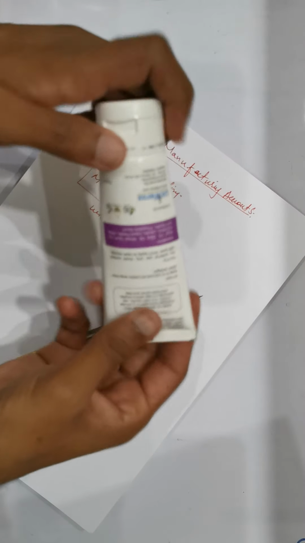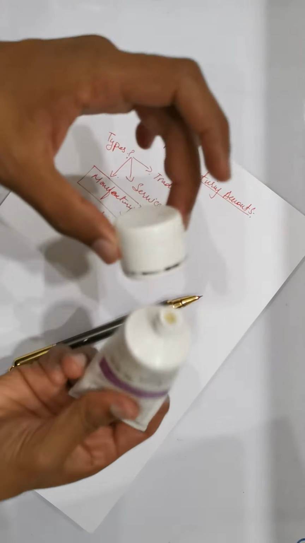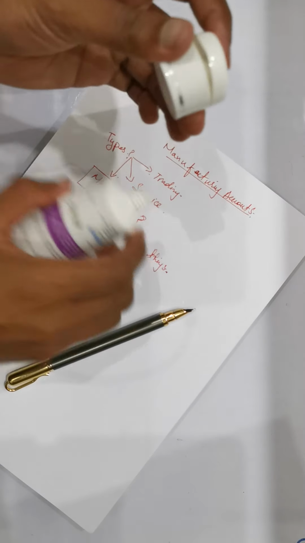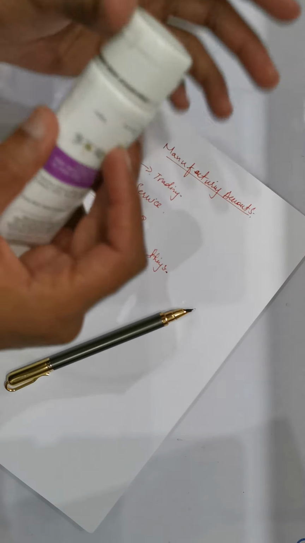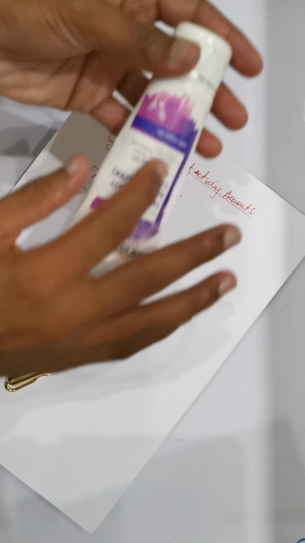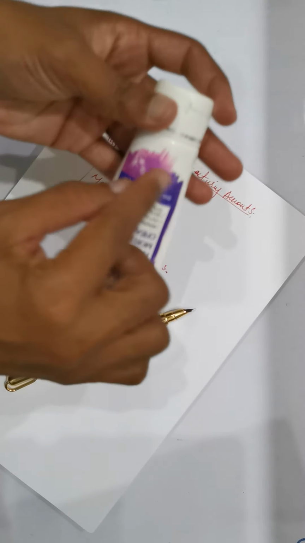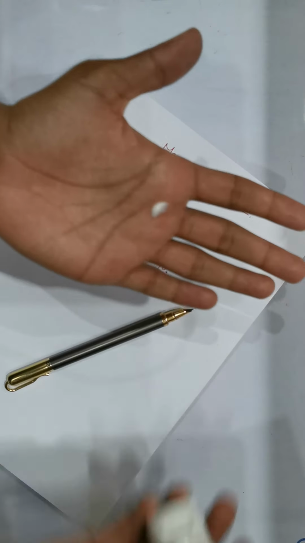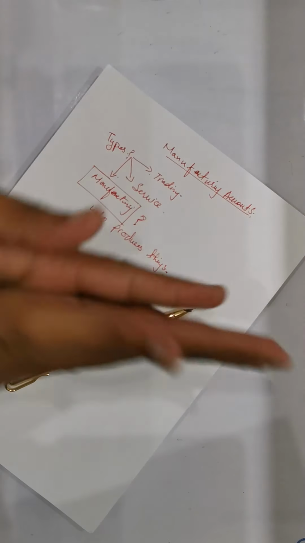For example, the packing. The tube is a different thing, the cap is a different thing, and the cap with this functionality is a different thing. Then there is the writing on the bottle or the tube, and then the coloring, then obviously the cream itself. Okay, now as I'm going to use it as well.